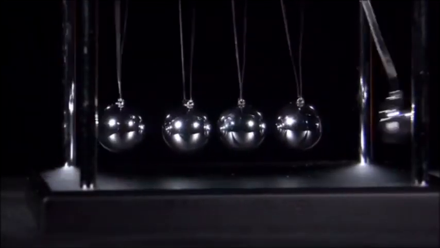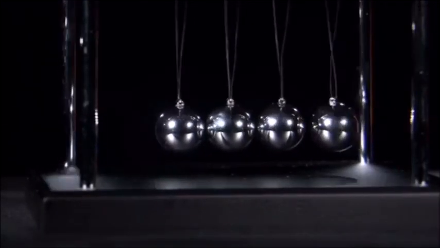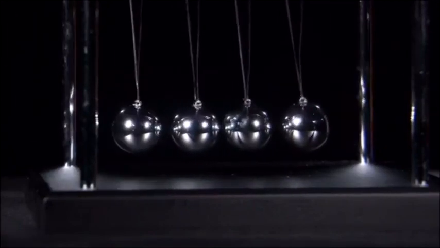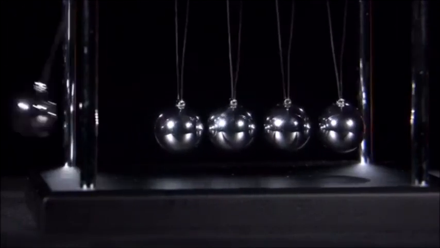These three laws of motion are still in use today and can help us understand the relationship between a body and the forces acting on it.